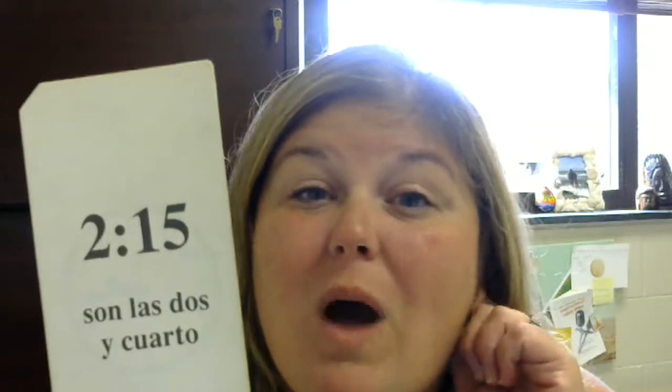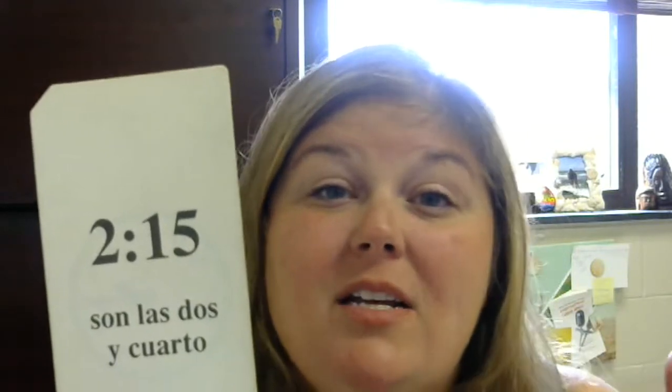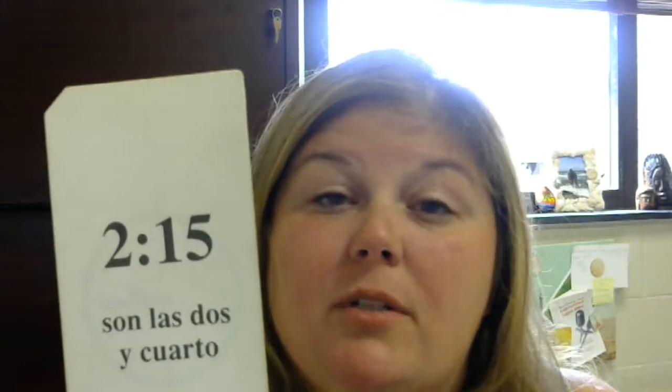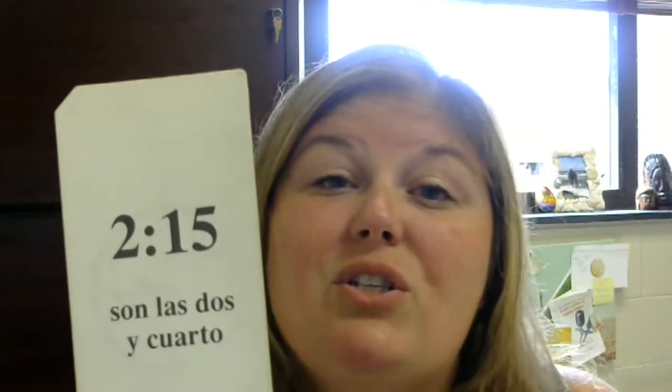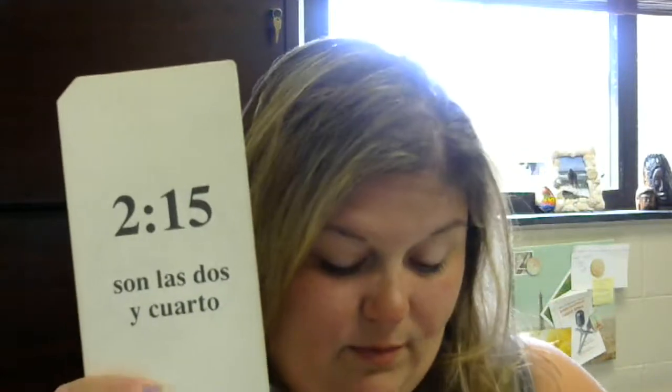¿Qué hora es? Son las 2:15. Remember that cuarto means quarter of an hour. Just like in English, we say quarter after or quarter to. That stands for 15 minutes. Same as in Spanish. You can say son las 2 y 15 o son las 2 y cuarto.